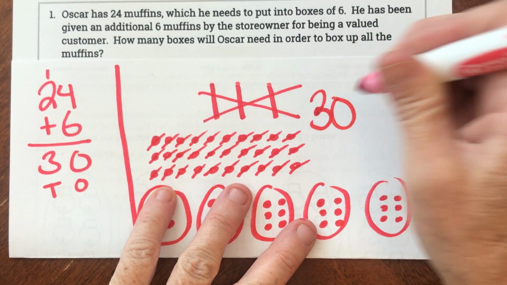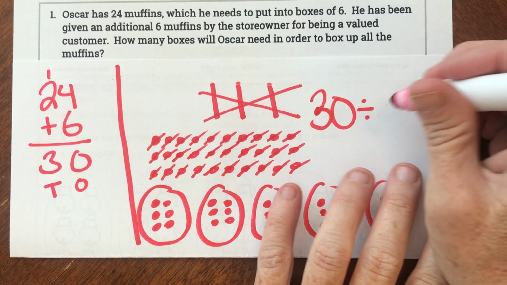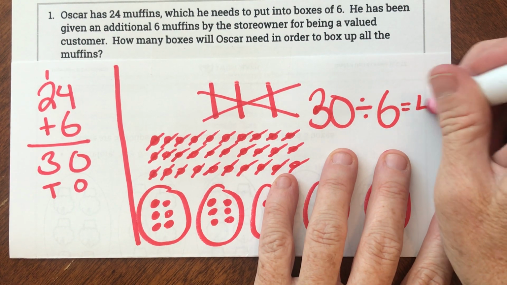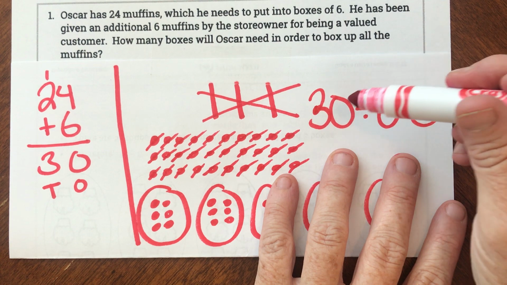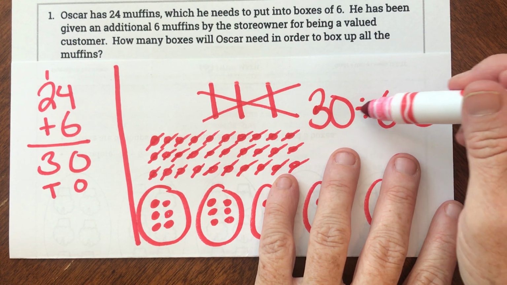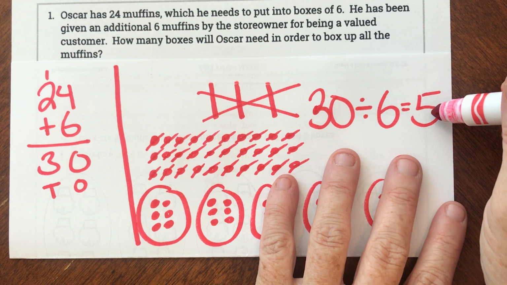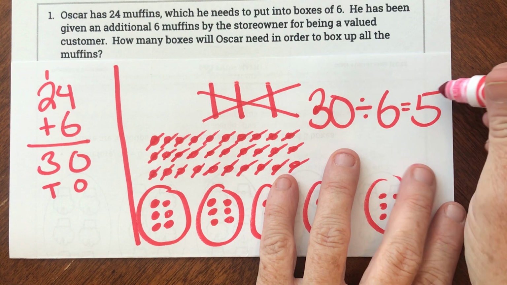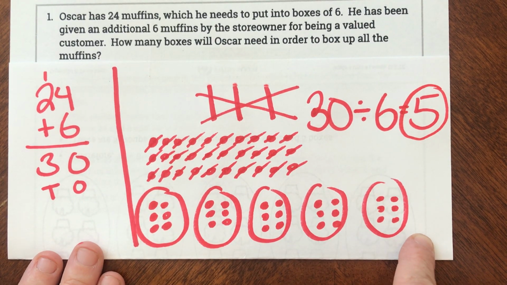Oscar had 30 muffins. He wanted to put 6 muffins in each group, and he was able to make 5 groups. That's what that tells us. So he had 30 muffins. He divided them into 6 per group, and he was able to make 5 groups. So how many boxes does he need? He needs 5 boxes because there's 5 groups.